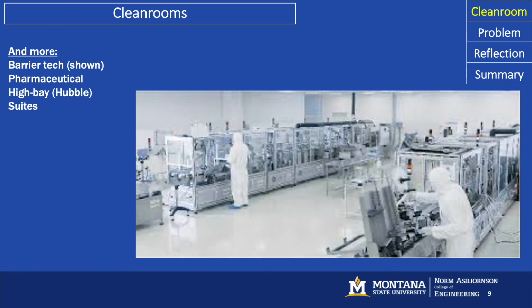You can also imagine the pharmaceutical environment dealing with drugs that, if inhaled, could be toxic or fatal. How do we handle those? Another unique cleanroom application is the high bay cleanroom. And if you want a really neat look at modern technology, NASA has the largest cleanroom on the planet. It's where the Hubble telescope was assembled. It's really neat to look at.